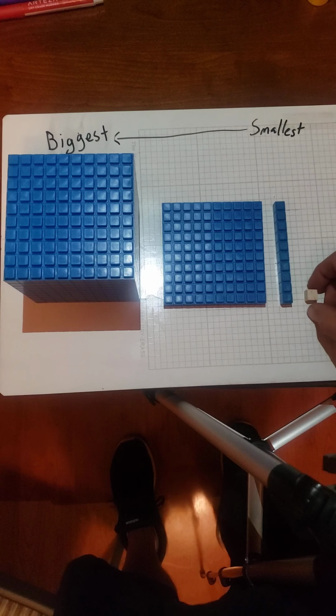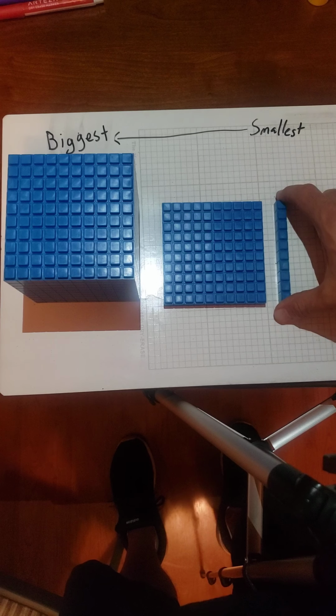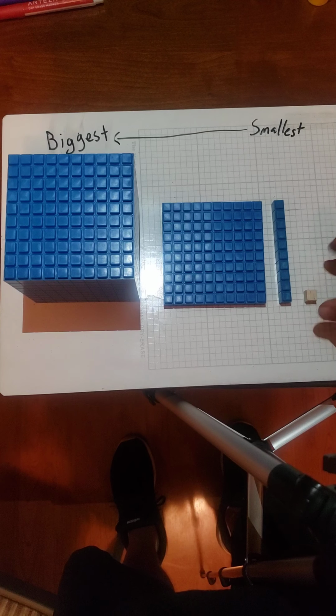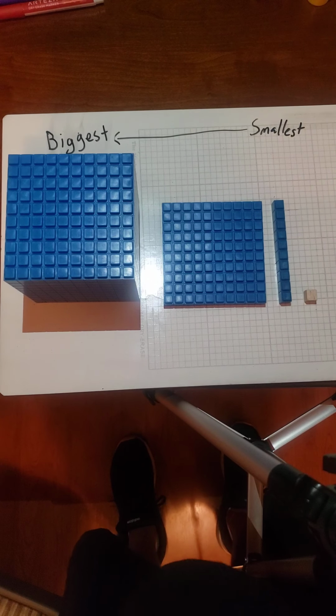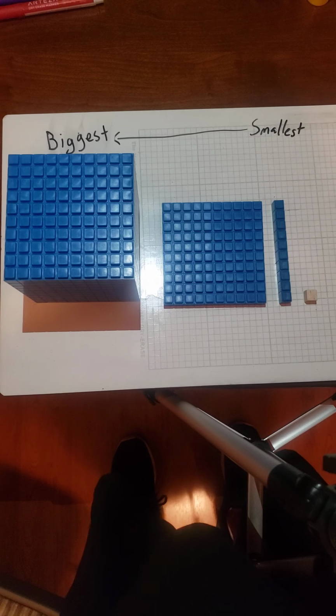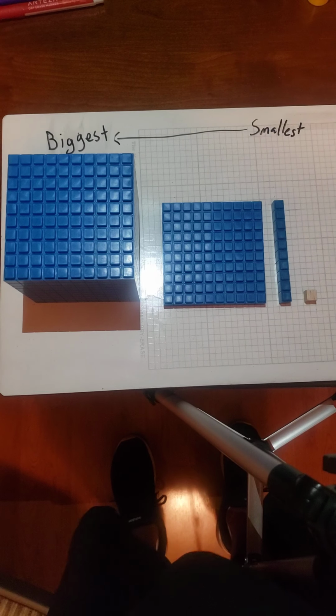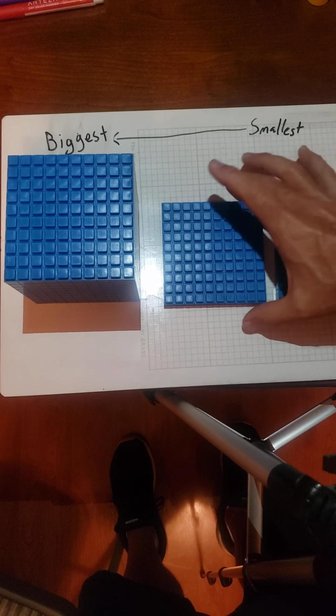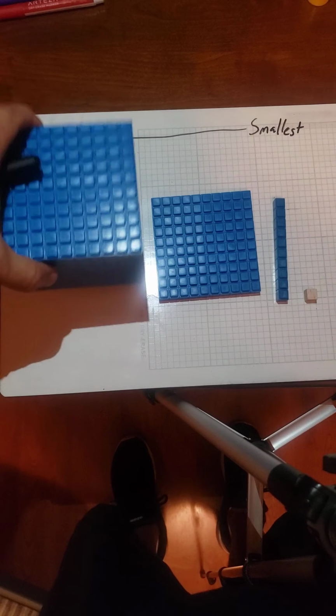Okay, so notice that I'm using the wooden one, the non-blue one, as what we call our unit. So I'm calling that thing my unit, and then everything else is a comparison to the size of the unit. So this is 10 units, this is 100 units, this is 1,000 units.